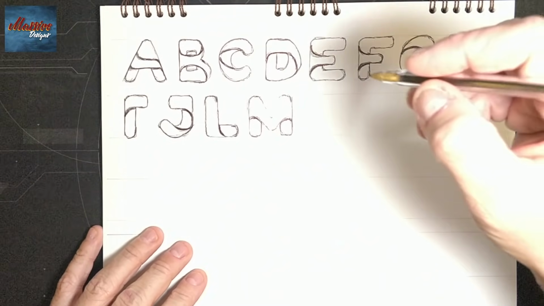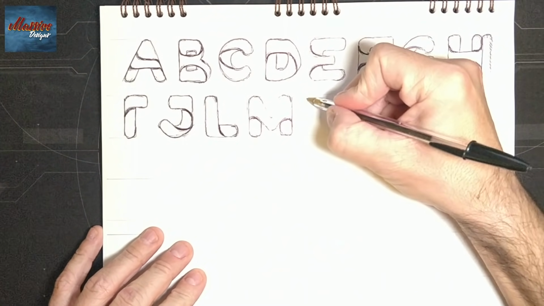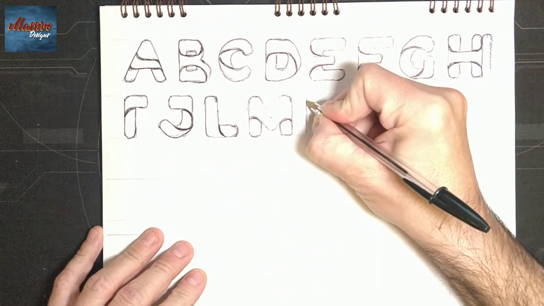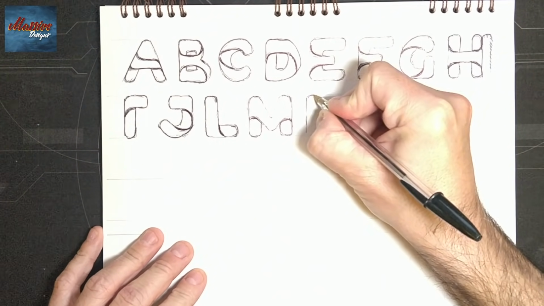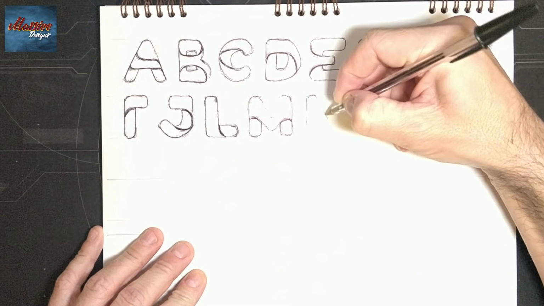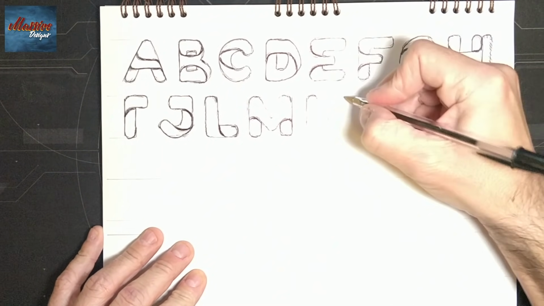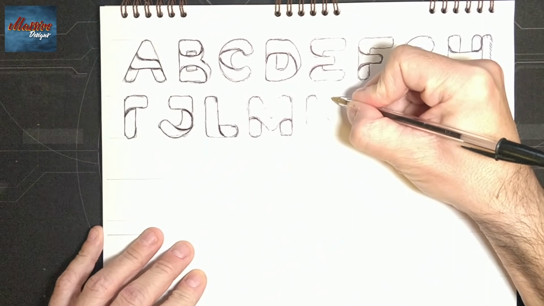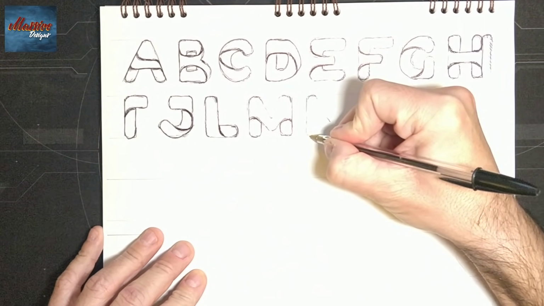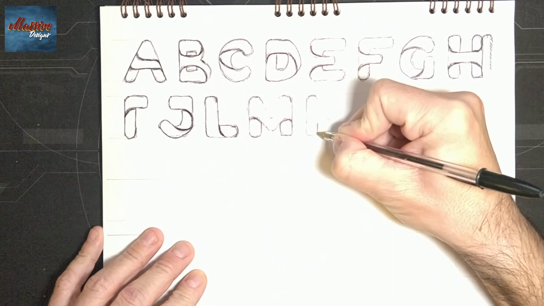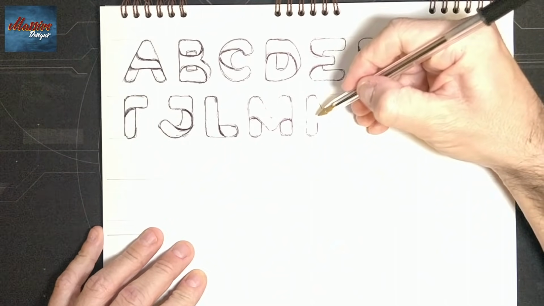So MN, let's see. Okay, same leg here. Now the N should come more or less like this, and then the other one, let's do this, bottom part.